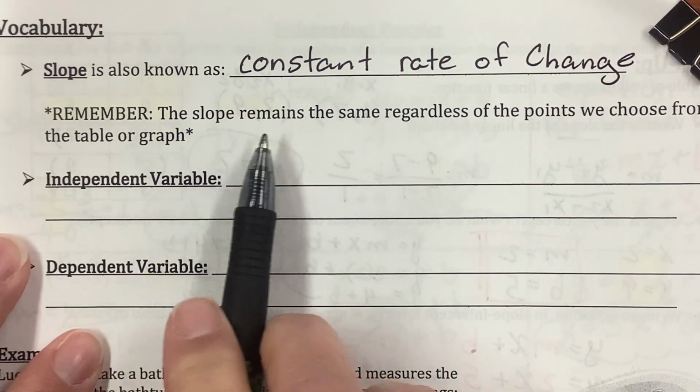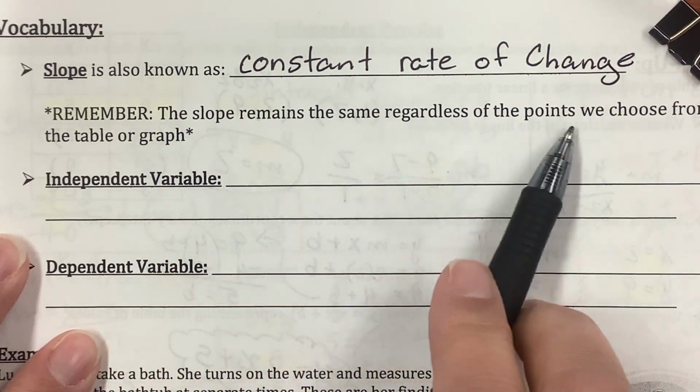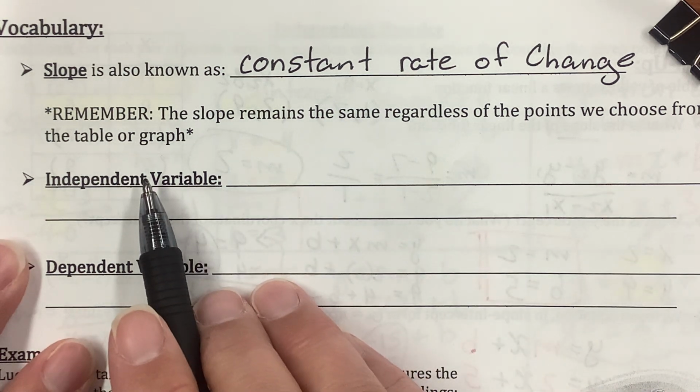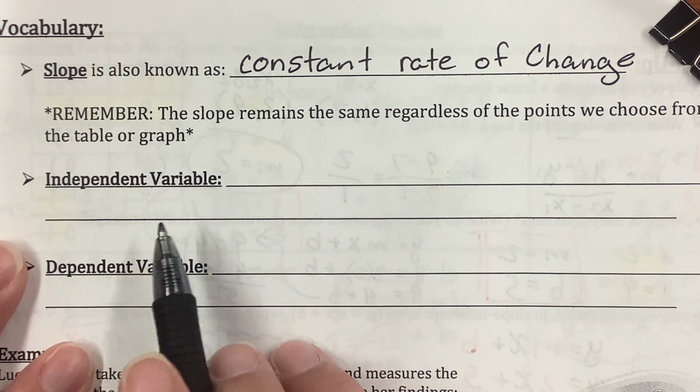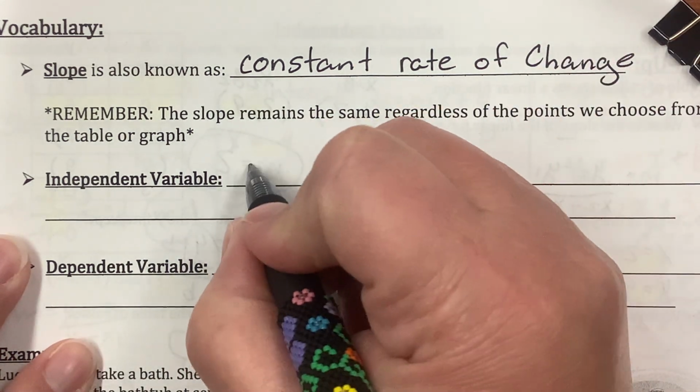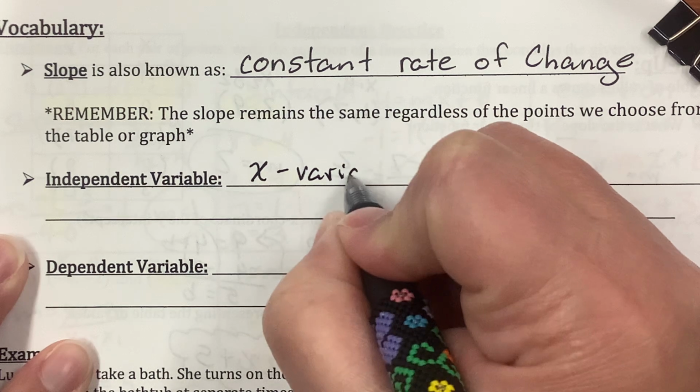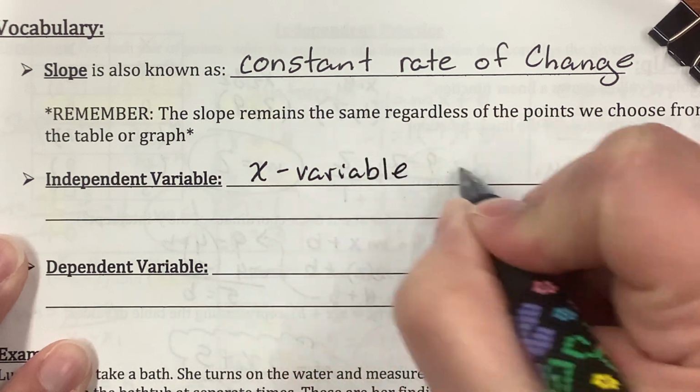So remember, the slope remains the same regardless of the points we choose from the table or graph. Ooh, we're going to pick points from a graph too, yeah. Independent variable, that's the x variable, or the input.